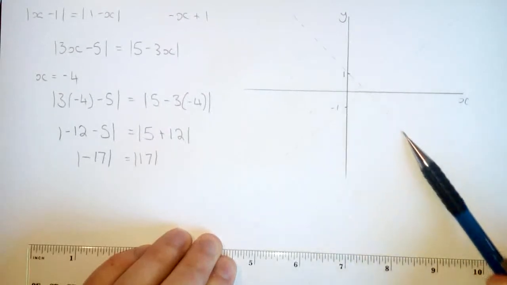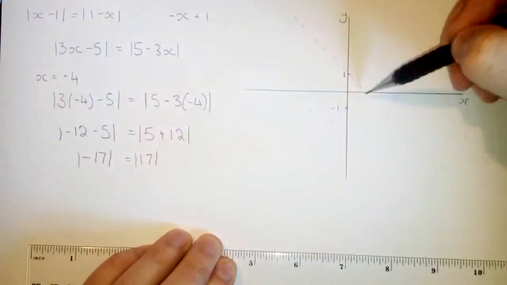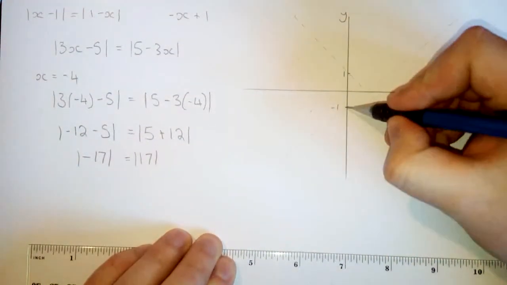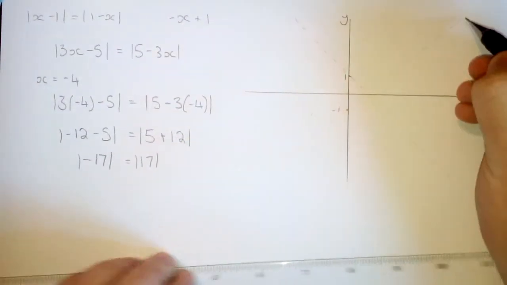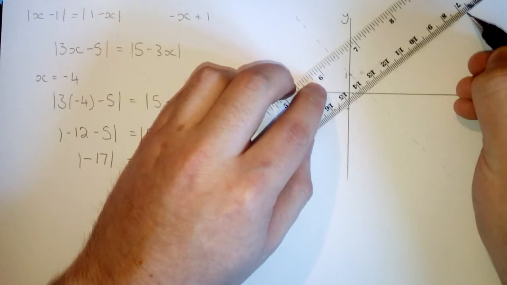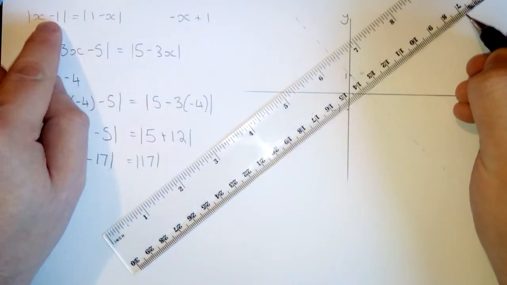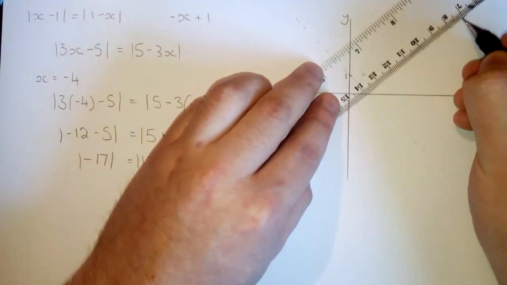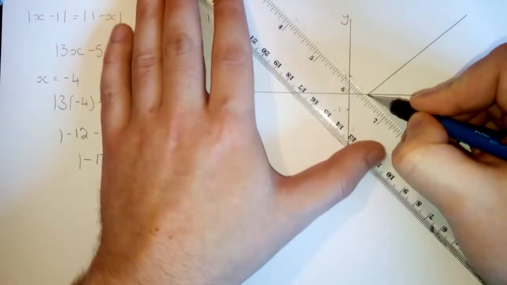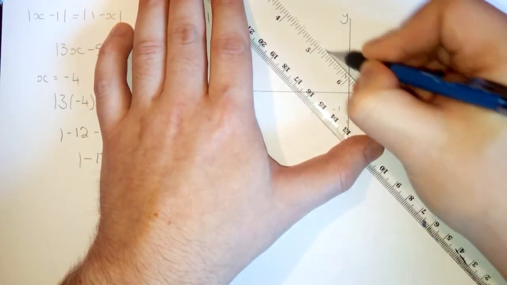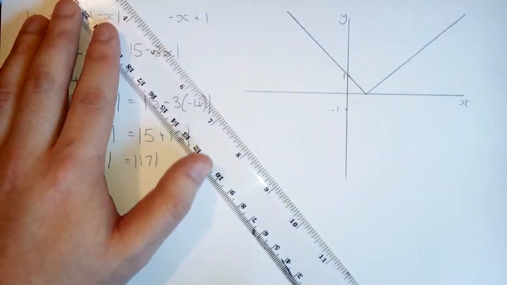don't exist in the modulus equation. These points become positive, so where it's negative 1 here, it should become positive 1 up here. So this line for our x minus 1 would be all these values, but at this point it reflects and becomes all these points.